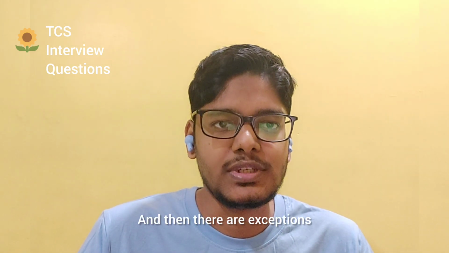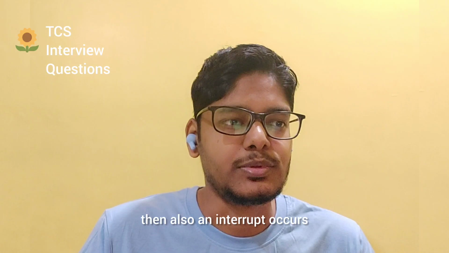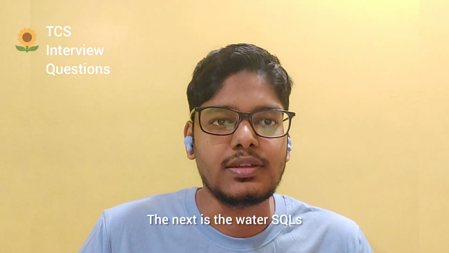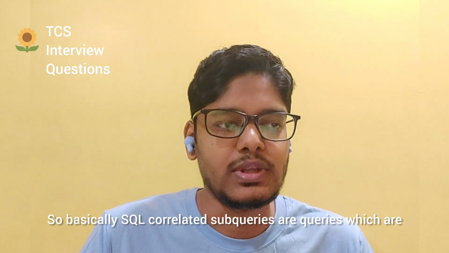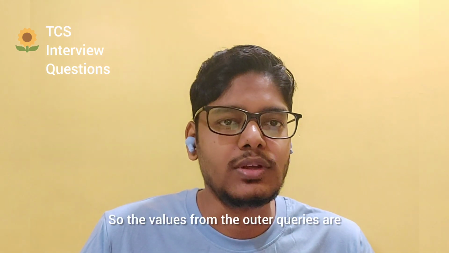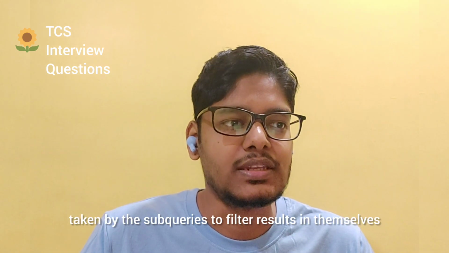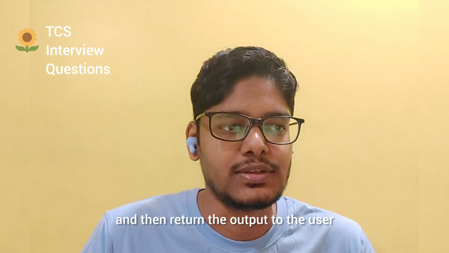And then there are exceptions. If there is an exception in the normal code execution flow, then also an interrupt occurs. The next question is what are SQL's correlated subqueries. SQL correlated subqueries are queries which are dependent on the outer query for their own execution. The values from the outer query are taken by the subquery to filter results and then return the output to the user.